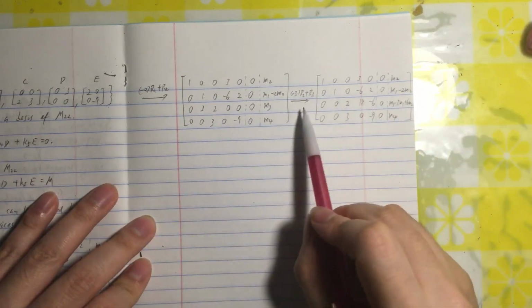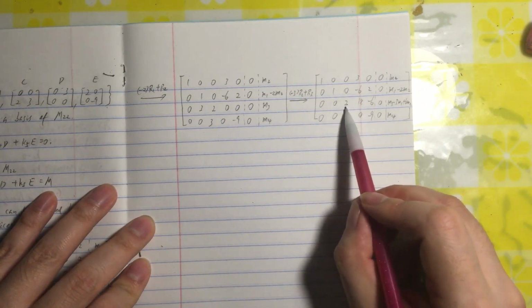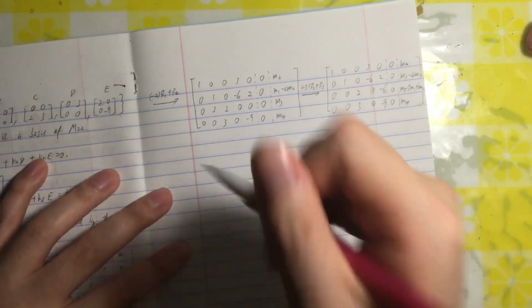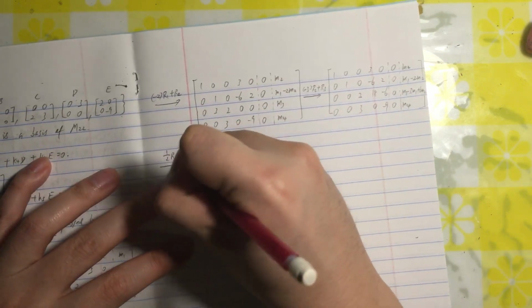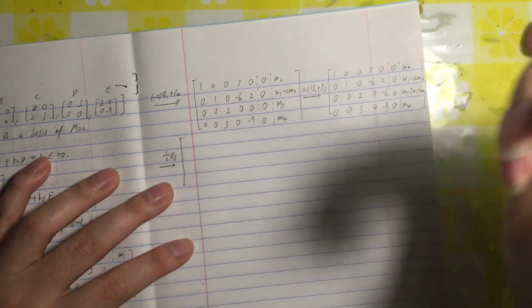Next, in the third row, try to make a leading one here. Here I can divide the third row by 2. So multiply third row by half. First row stays the same.